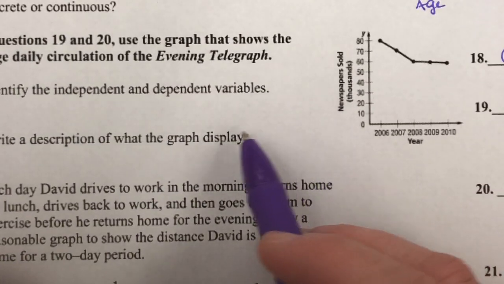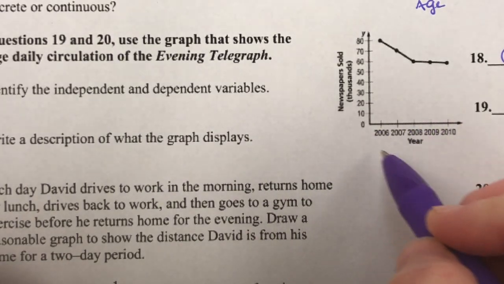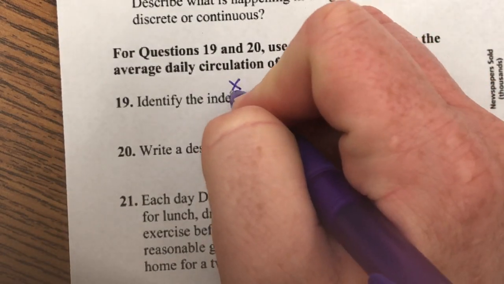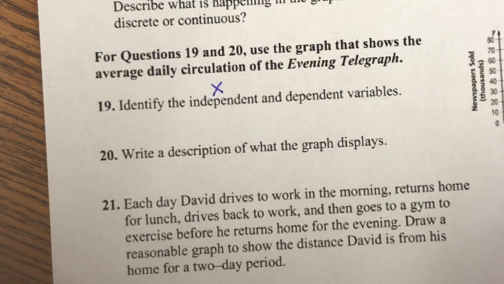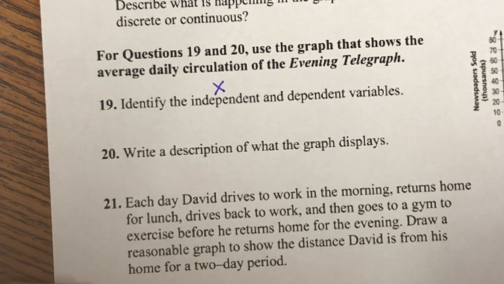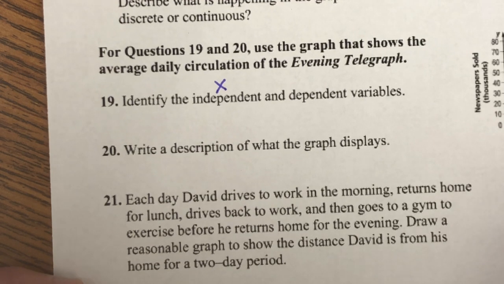Well, first of all, the independent variable is always on the x-axis, always. And the second thing about the independent variable is time is always independent. Time doesn't speed up or slow down for anybody. Nothing makes time change. Time always ticks by at the same amount of time. So it doesn't depend on anything, right? But other things depend on time.